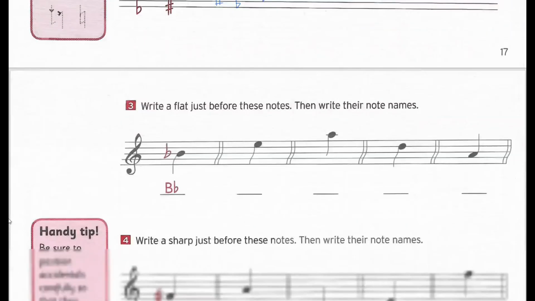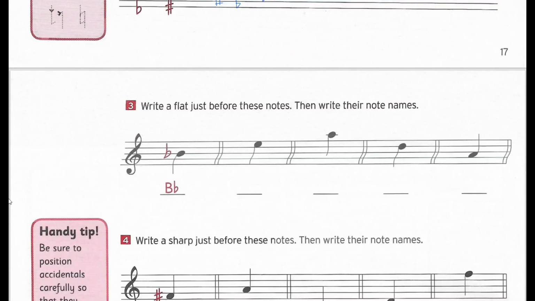Next, write a flat just before these notes, then you have to rewrite the note. This is your treble clef, this is your E, so this is your E flat, that is your E, F, G, F, G, A, so this is your A flat, this is your D flat, this is your A flat.